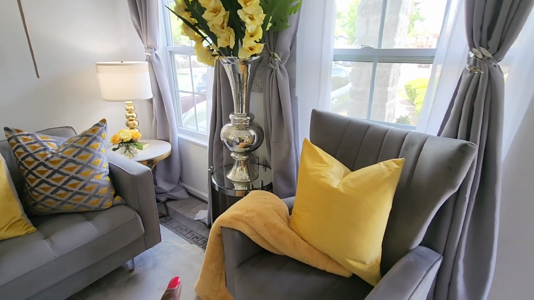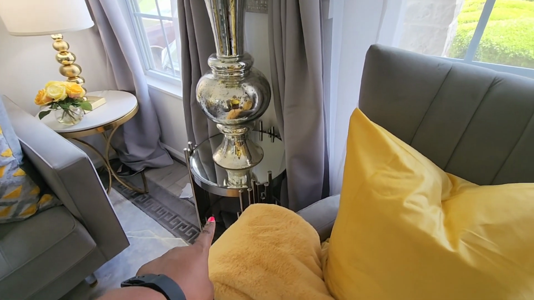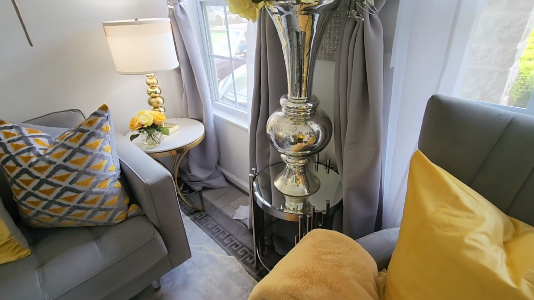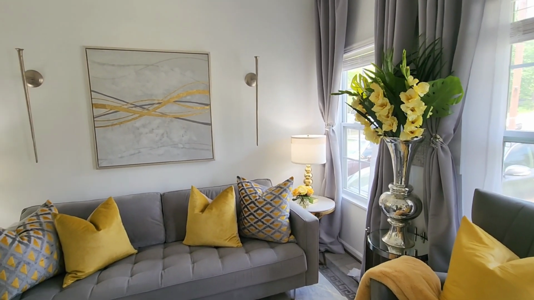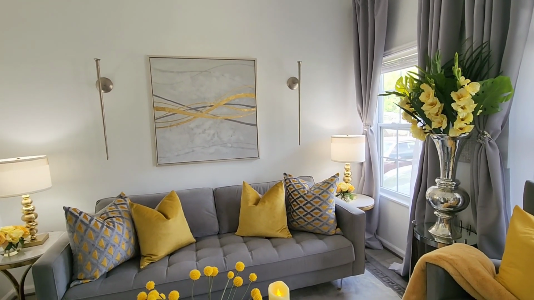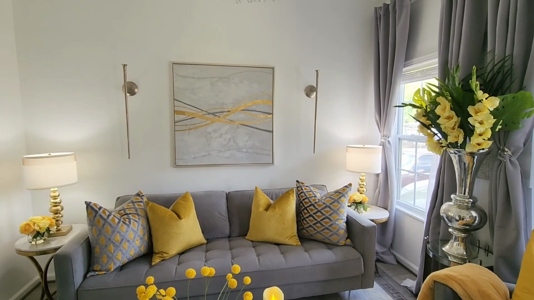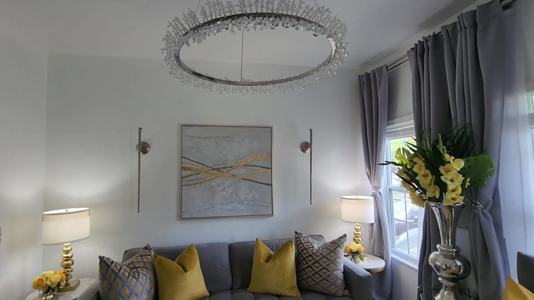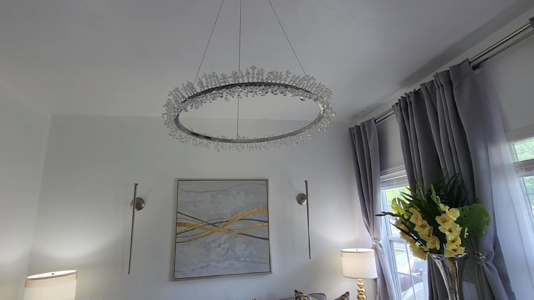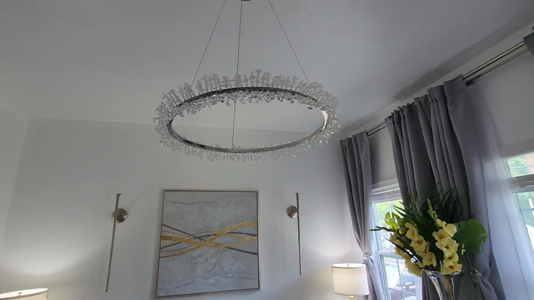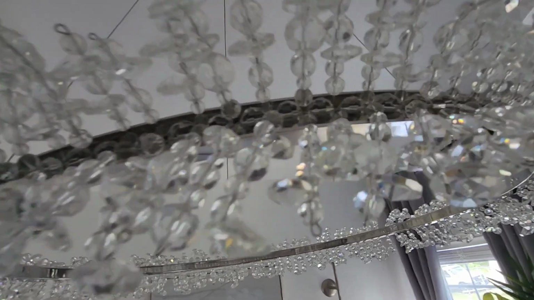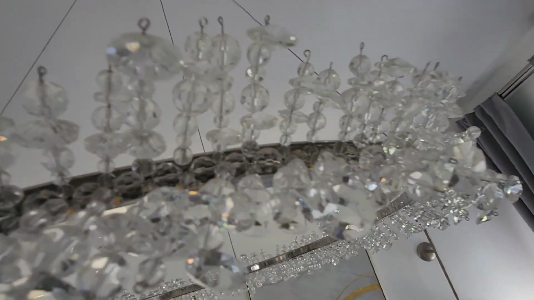And this accent table here is from Z Gallery, and my end tables are from Homary. The wall art here is actually from At Home. The sconces are from Z Gallery, and my lovely bracelet pendant light is from ET2 Lighting. I love it, love it, love it. It's so beautiful. Look at all that beautiness.